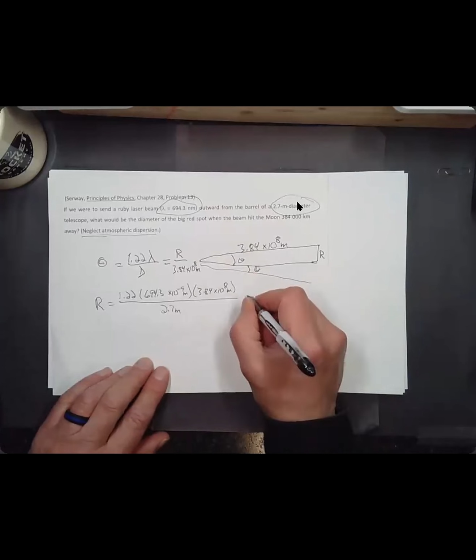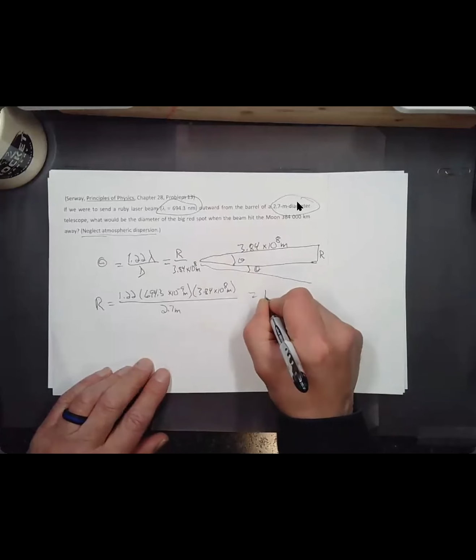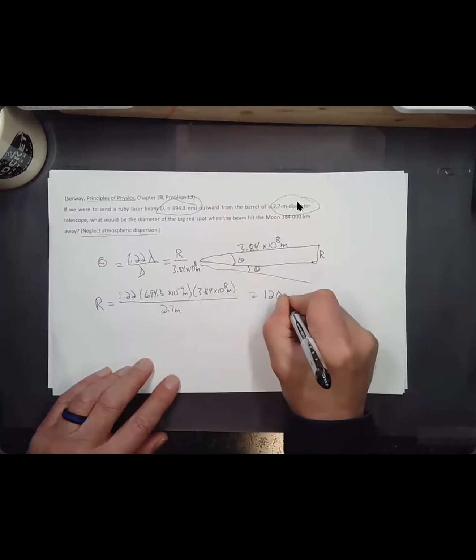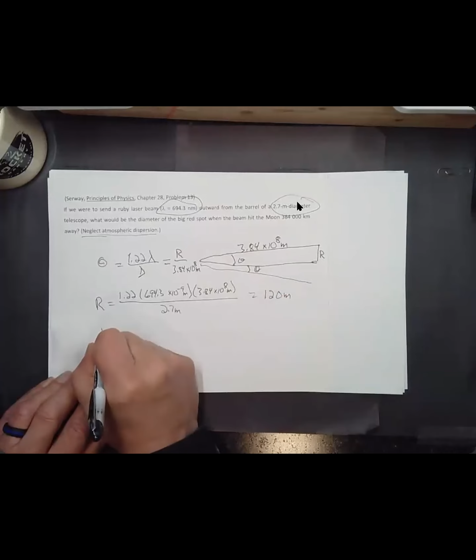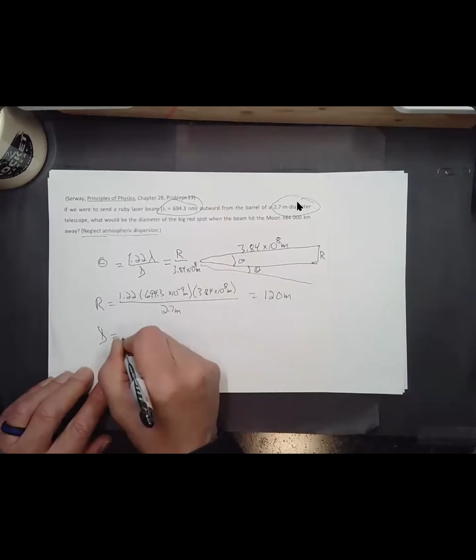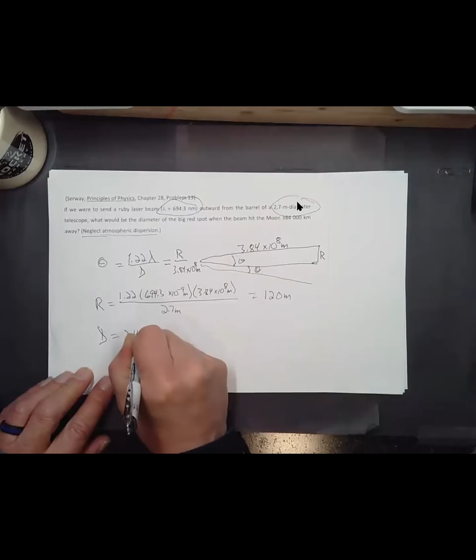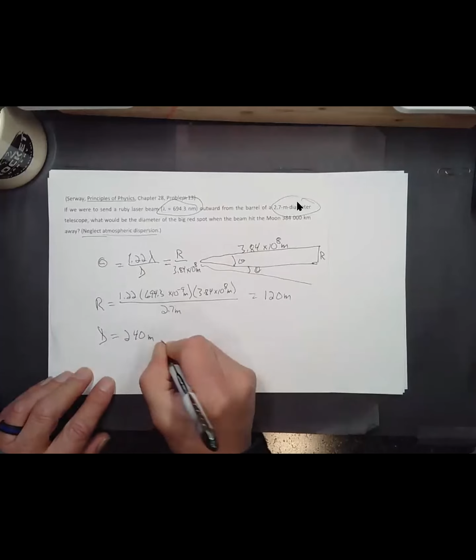Okay, so for a radius, I get about 120 meters. And so the diameter of the spot would be twice that, or about 240 meters. So pretty big. The spot would be longer than 2 soccer fields laid end to end. So pretty big spot anyway.